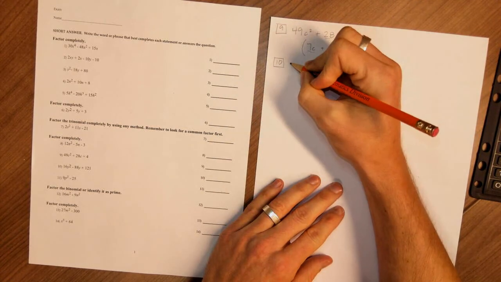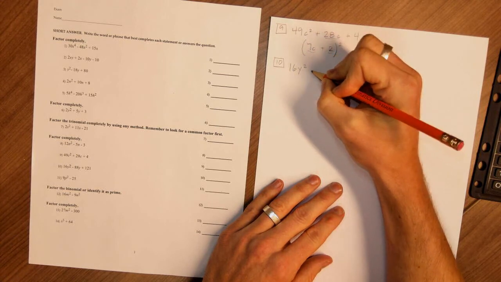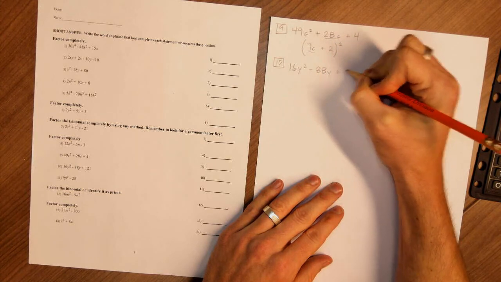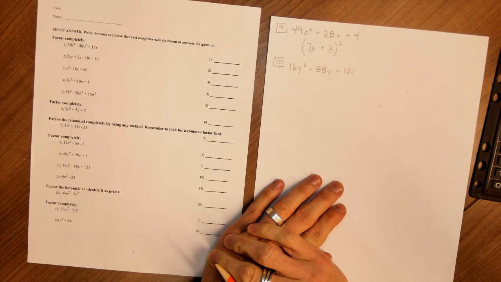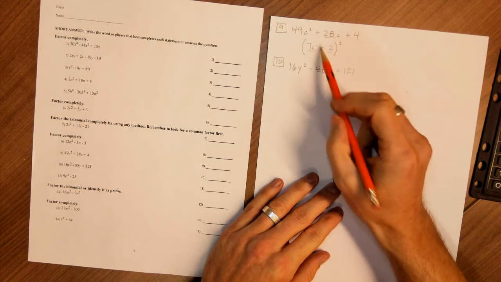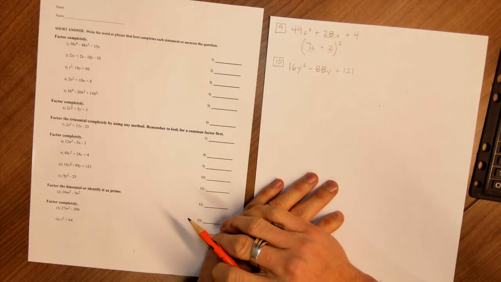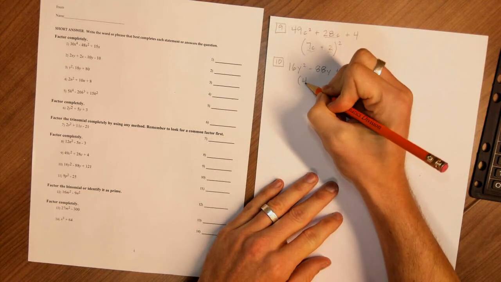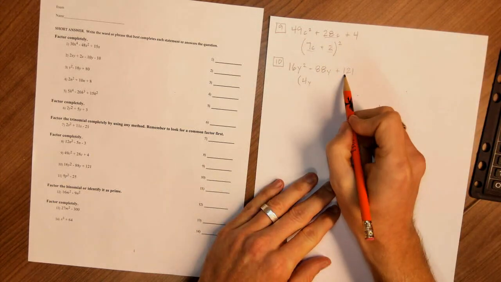All right. So this one, number 10, is 16y squared minus 88y plus 121. So once again, we're looking at these, and I'm catching it now because we did it just the same as this one. So it's going to give me an opportunity again. Now I know this is a perfect square again, so I can take the square root of it. Now the square root of it is 4y. If I did 4y times 4y, I would get 16y squared.